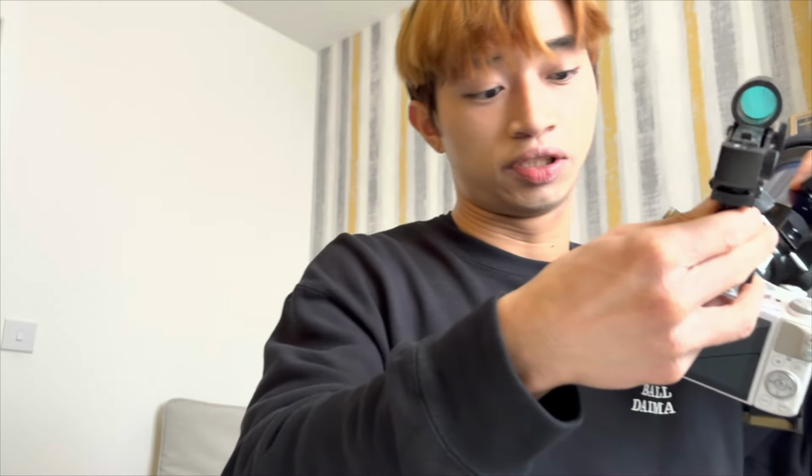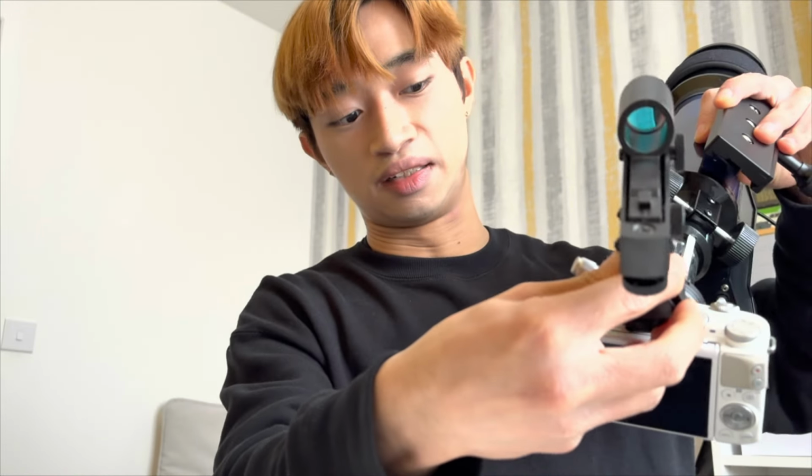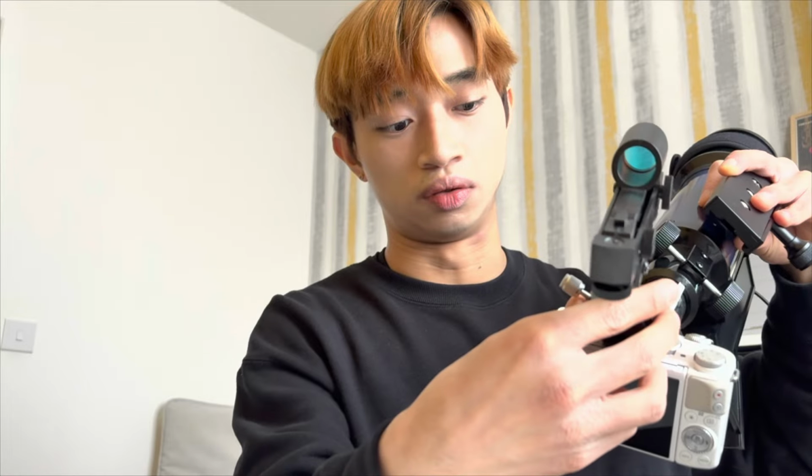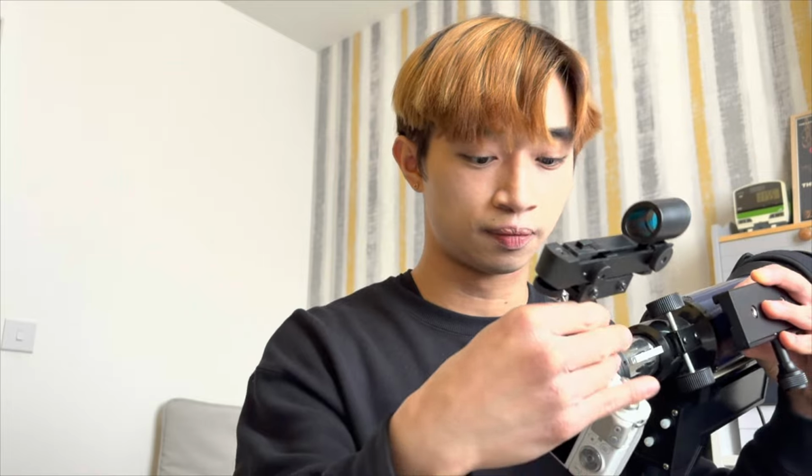So it attaches to a camera like this, kind of like attaching a flash to your camera. So you attach it and turn on the red dot finder, and you can easily line up the stars when you're photographing using a camera lens.